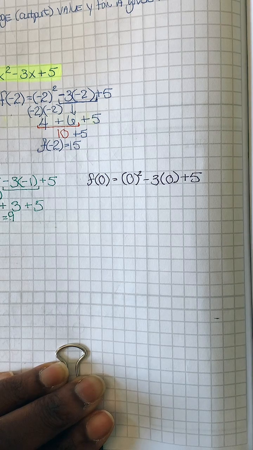Okay, Miss Libra, double check, because we're not multiplying 0 to everything.